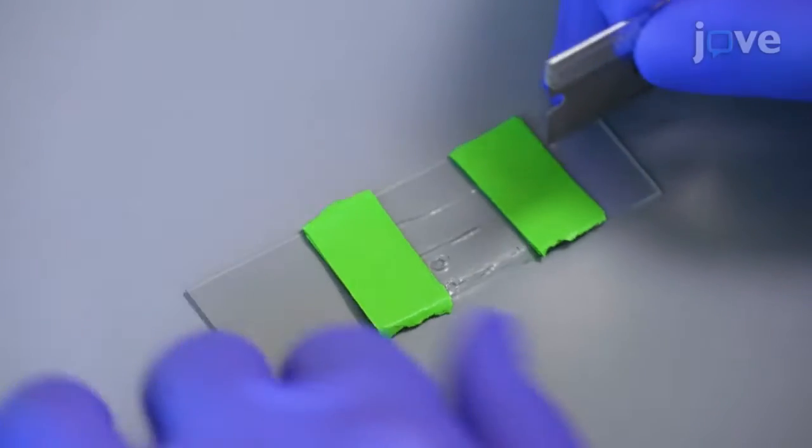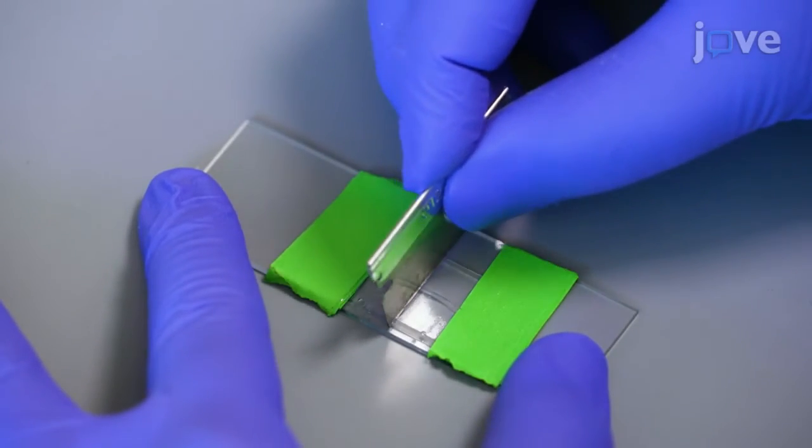Then, cut this agarose pad with a razor blade into 4 5 square millimeter pads to be used for imaging.